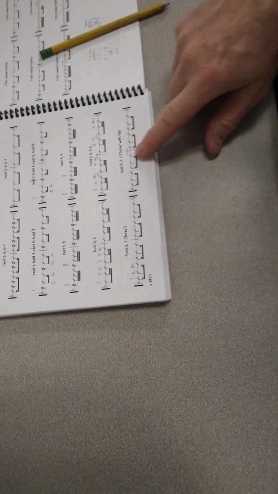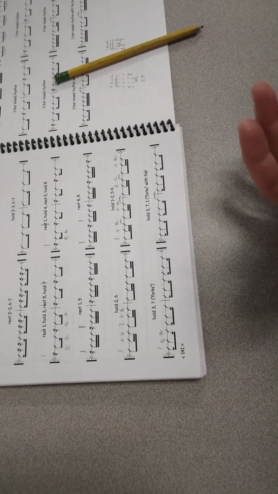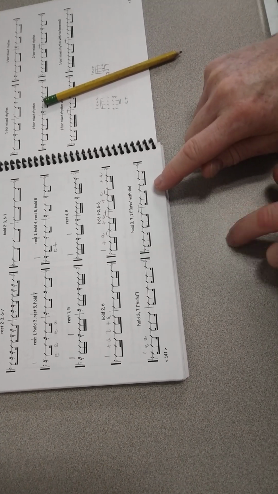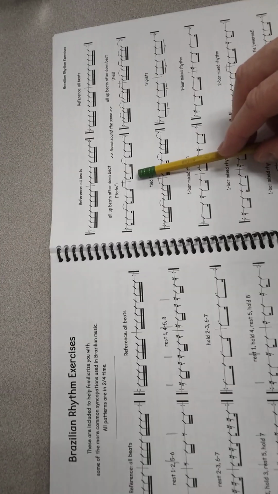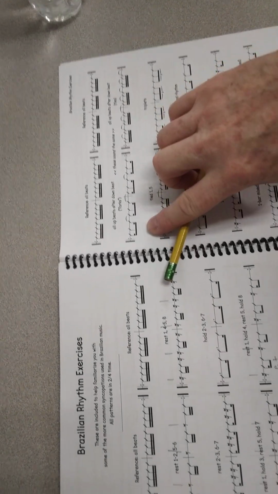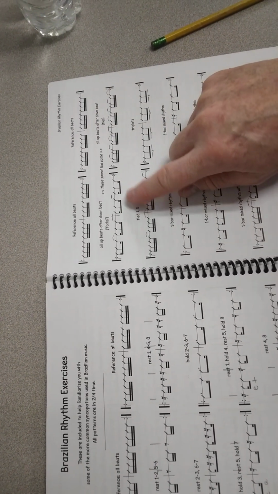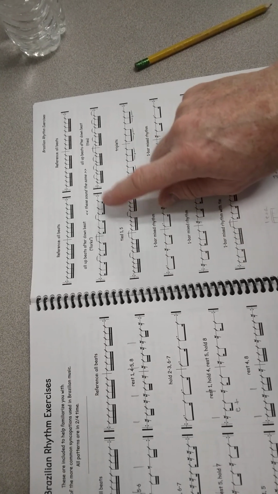Okay. Then this is the same thing as this. There's just a tie here. 1 E 2 E 2 E 1 E 2 E 2 E. Okay. Same sort of thing here. This one and this one are kind of related. They're just more ties. 1 E 1 E 1 E.